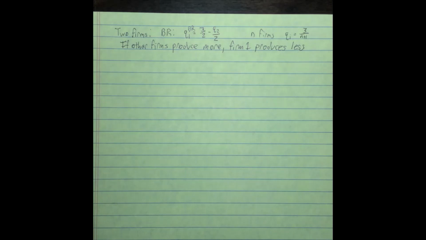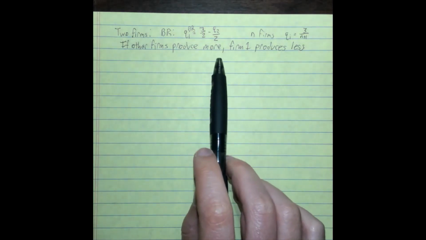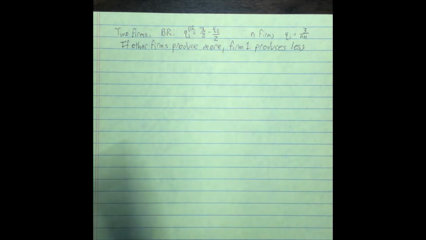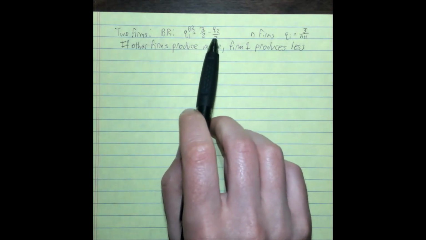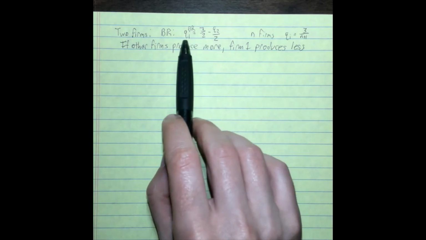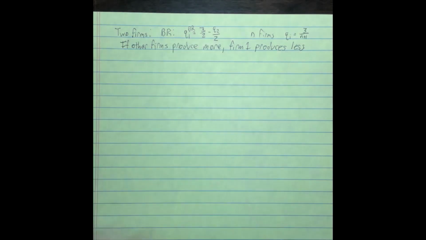If we think about what's happening in oil markets right now, all of the countries in OPEC are trying to come to an agreement to produce less oil in order to raise the price. But some firms want to produce more, which is going to lower the production that other firms should make.